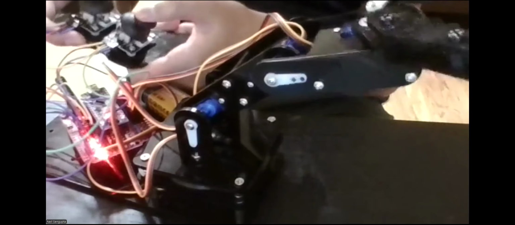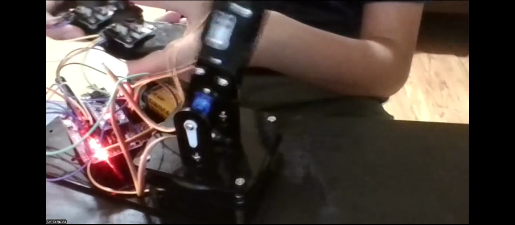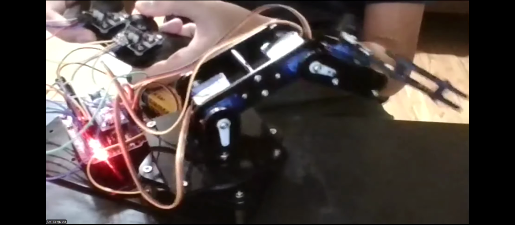If I move this left joystick this way, it makes it go up. And if I make it go that way, it makes it go down. And then if I move it forward, it makes it go forward as well as backward.